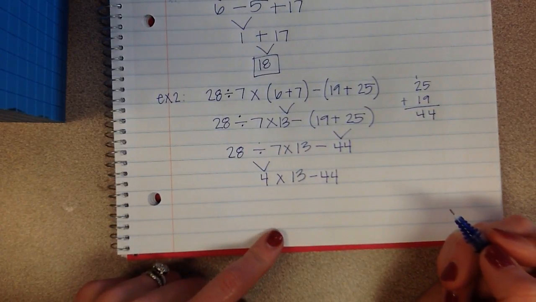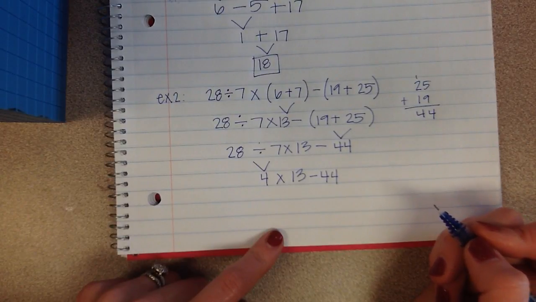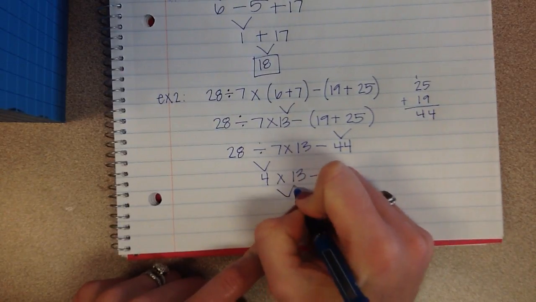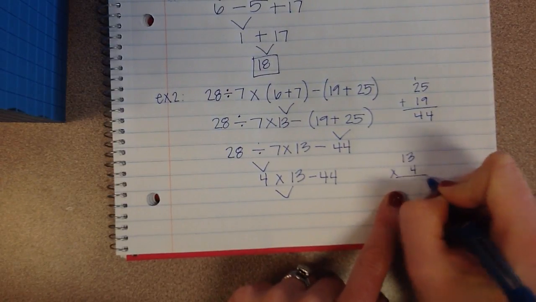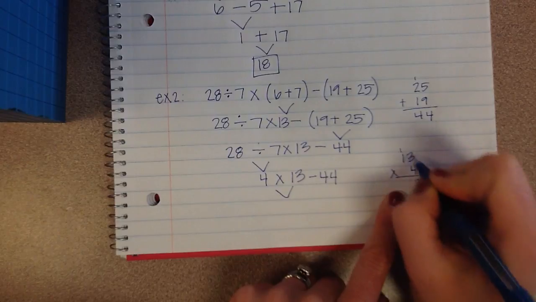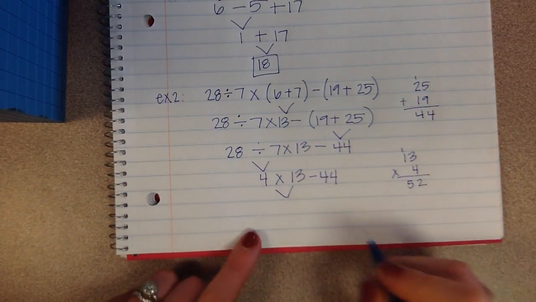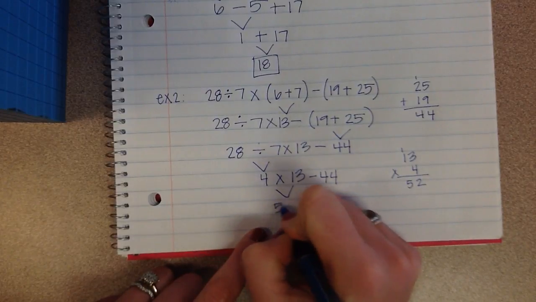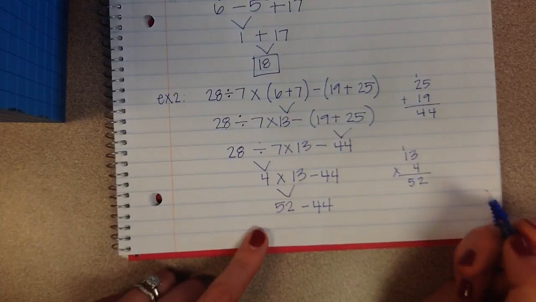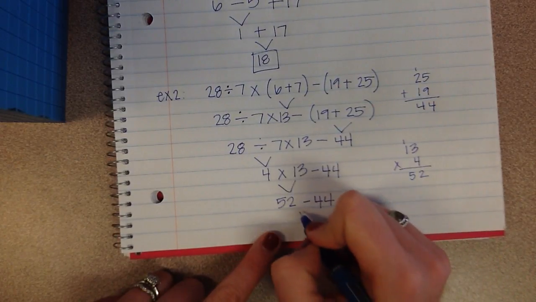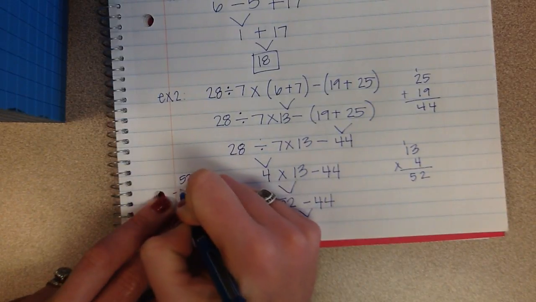Okay, starting over. Any parentheses? Any exponents? Multiplication or division? There's multiplication, so I'm going to do 13 times 4. 12, carry your 1. 4 times 1 equals 4, plus 1 equals 5, so I get 52 minus 44. So this is all I have left. And I'm going to do that over here, 52 minus 44.